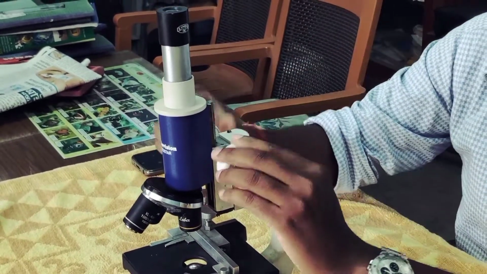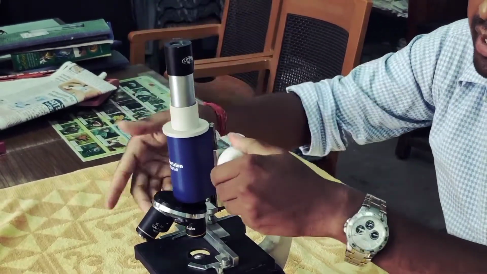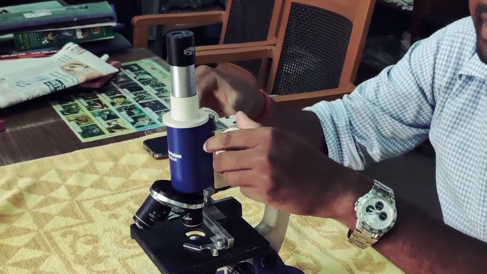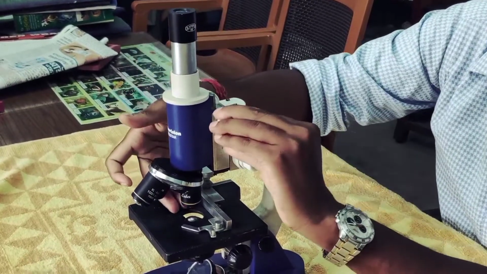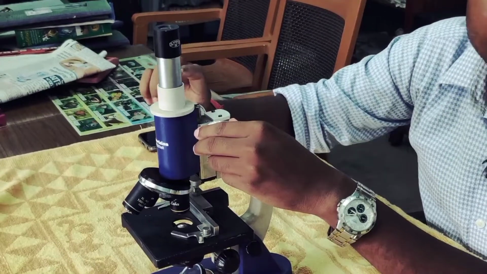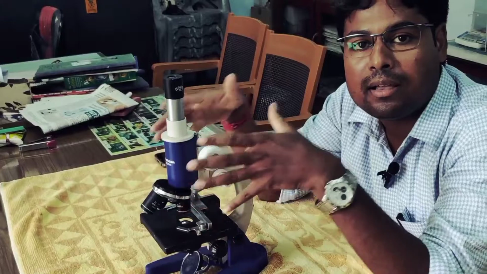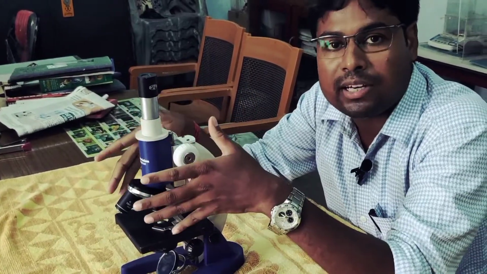Just revolve this and the body goes up, and in the opposite direction it goes down. We can use it to move this tunnel up and down and set the exact resolution of our target organism.